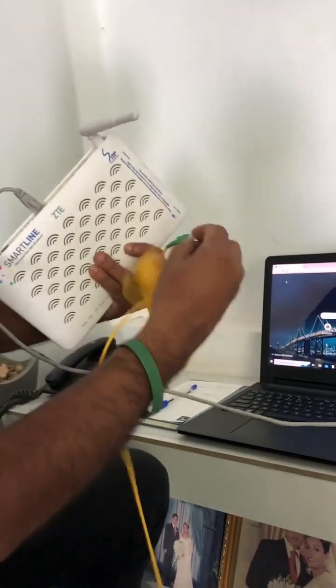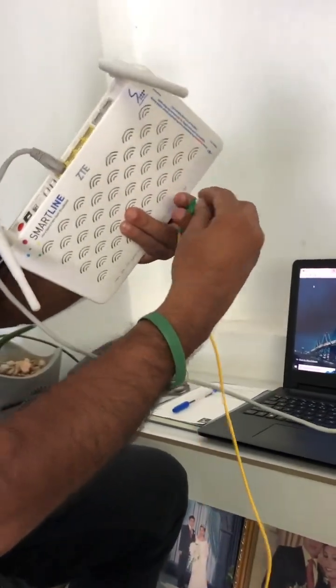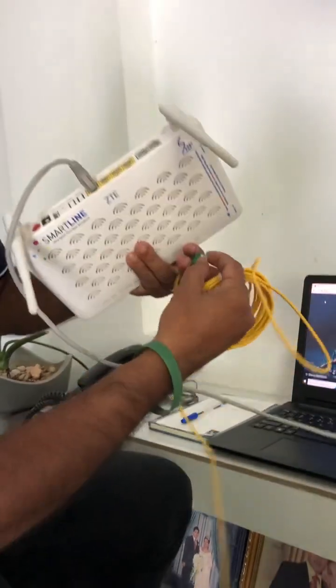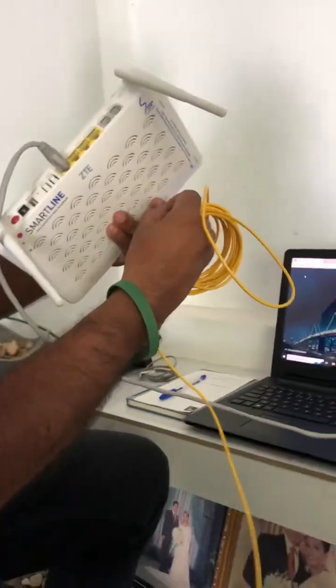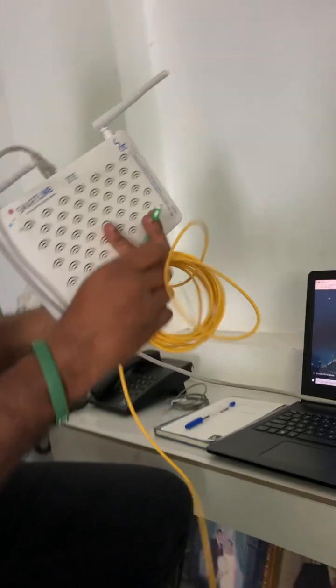As this is a fiber cable, we need to uncap this one safely, right?